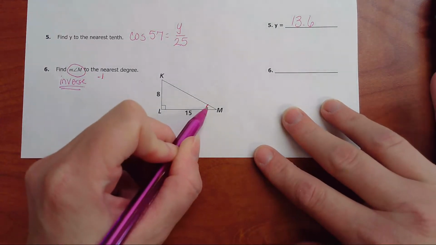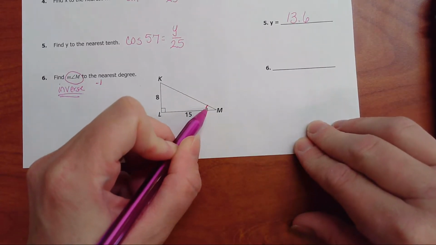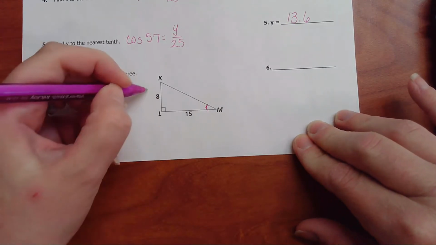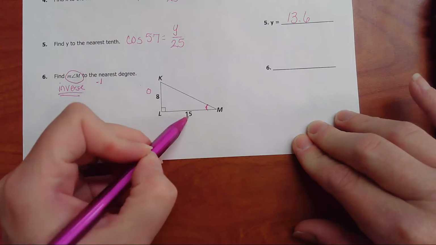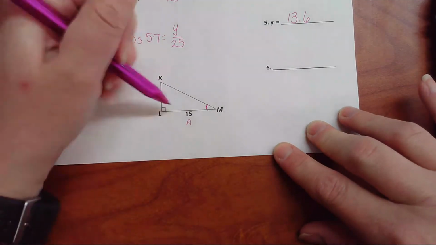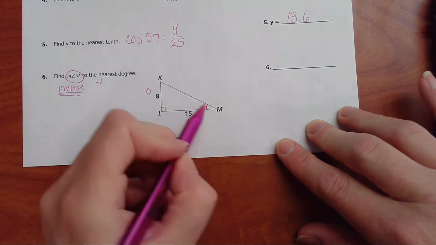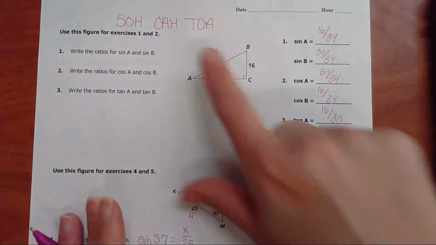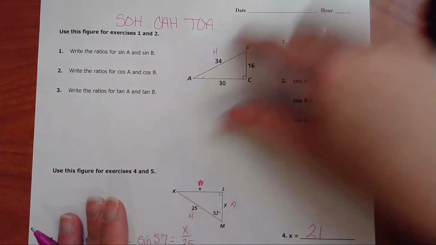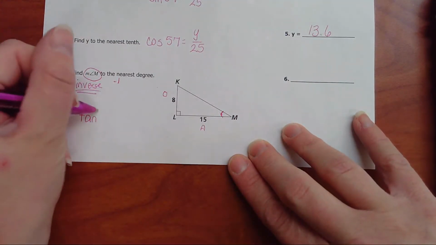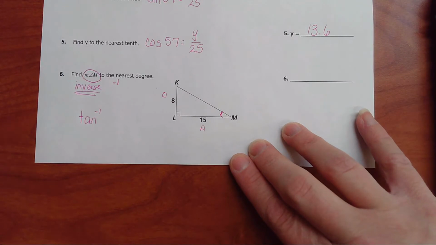And I'm going to label my sides with either O, A, or H. From the M, 8 is opposite, and then the 15 is adjacent. Remember, the hypotenuse is always across from the 90-degree angle, and there's nothing labeled there. So if I have O and A, that means I'm using tangent. Now, I'm using tangent, but I'm doing the inverse because I'm solving for an angle.